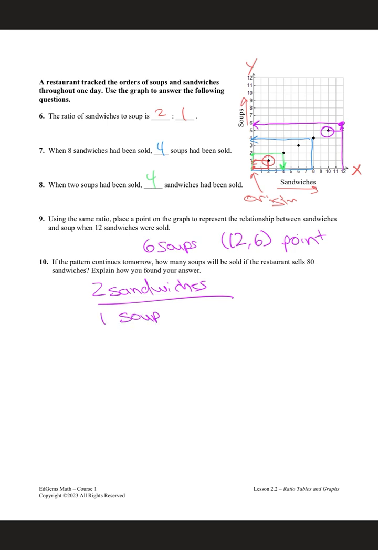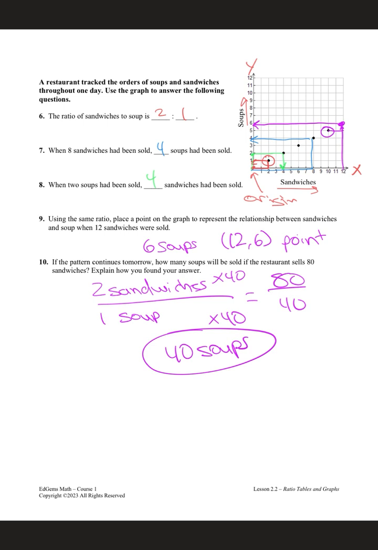If I'm going to write an equivalent ratio, I have to ask myself, what am I going to multiply 2 by to get an answer of 80? Because this is going on to the next day, right? So 2 times what is 80? Well, that would be 40. And whatever I do to the top number, I have to do to the bottom number to make sure they're equivalent. So 1 times 40 is 40. My answer is 40 soups. So if 80 sandwiches are sold the next day, then 40 soups would be sold as well.